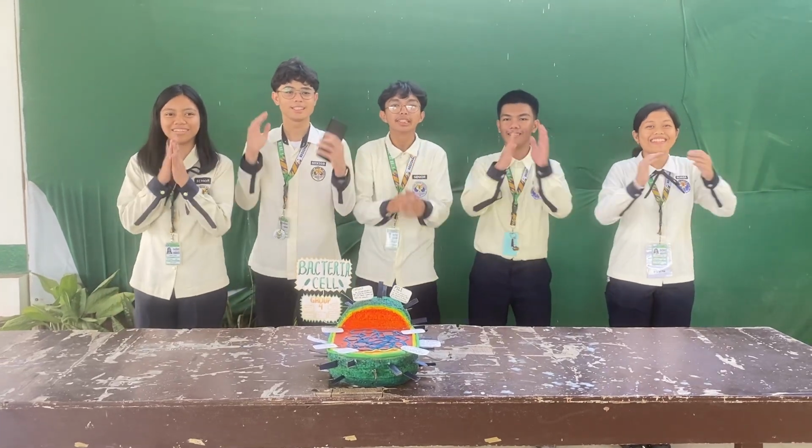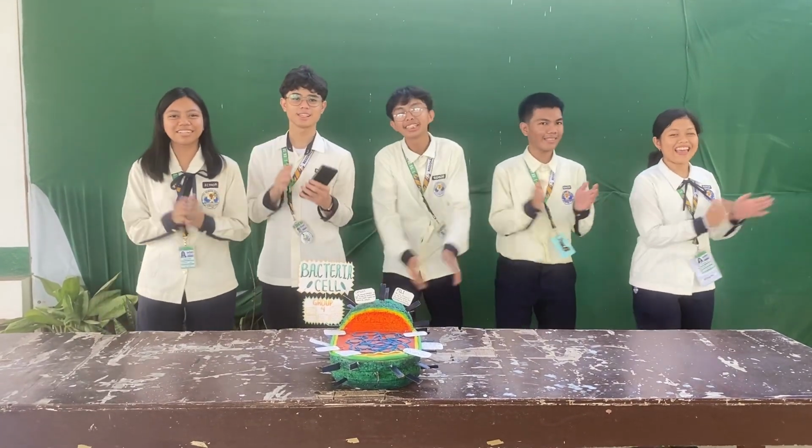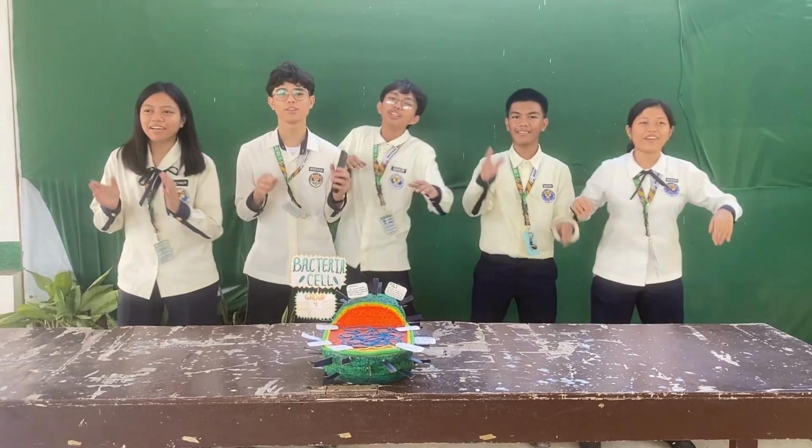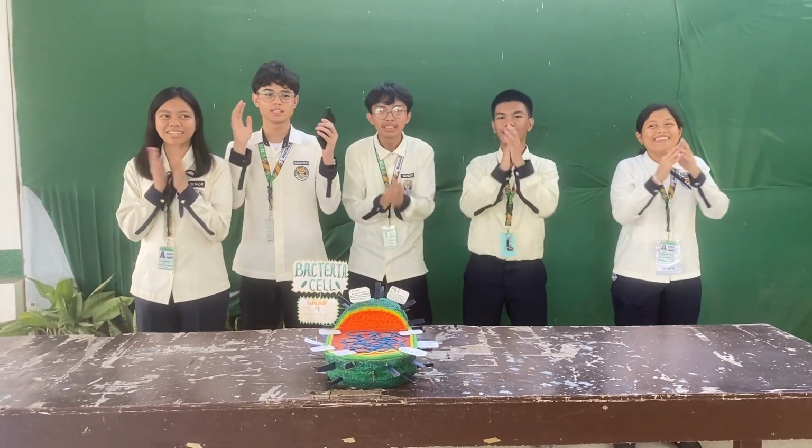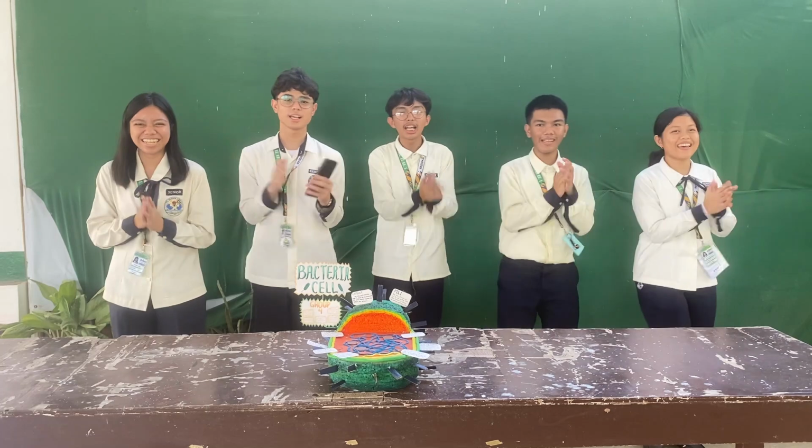Going in, side, out the bacteria cell in, side, out the bacteria cell in, side, out the bacteria cell.